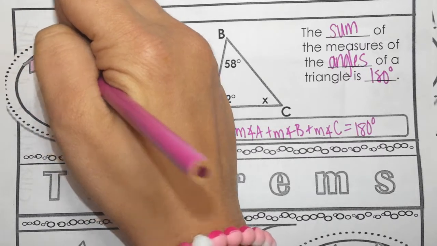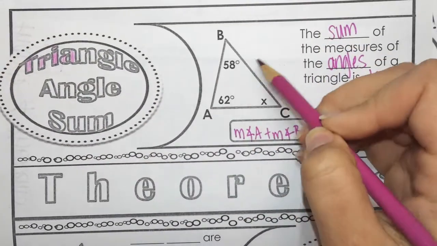Okay, then write it down. Anywhere on your paper?